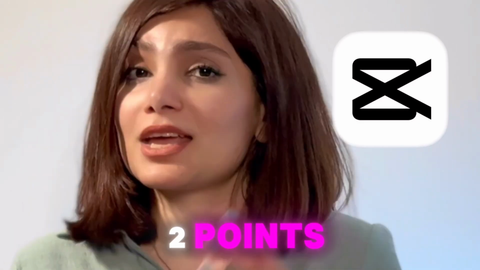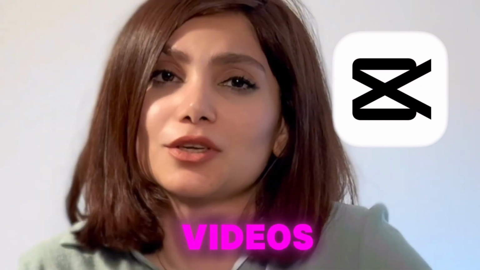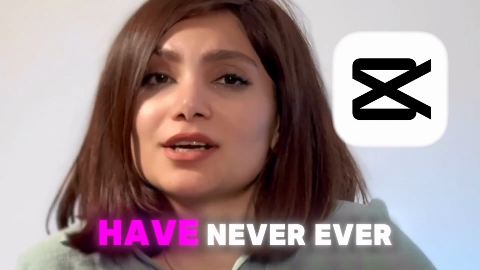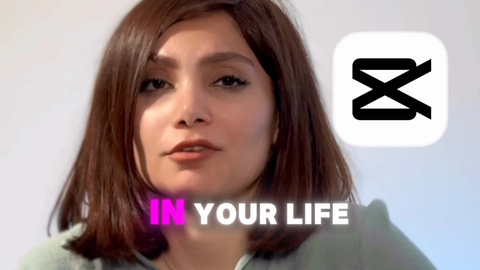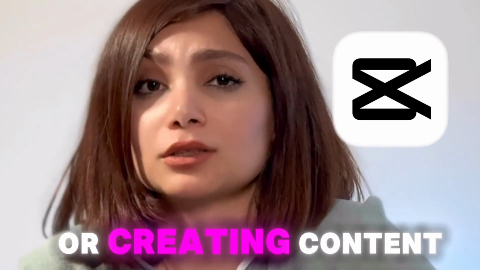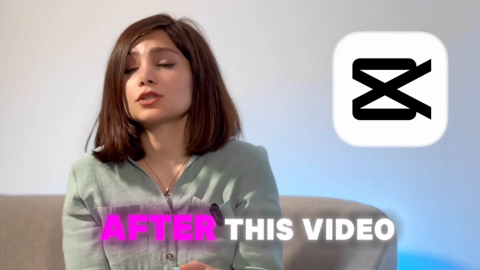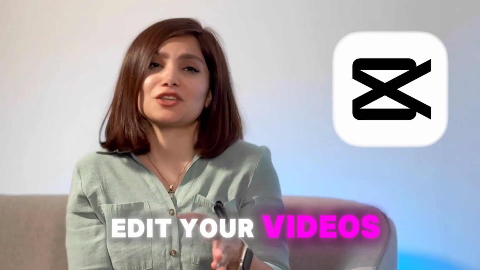CapCut has a very powerful version that you can use for editing your videos. Even if you have never ever edited a video in your life and you are thinking of starting a YouTube channel or creating content for your social media platforms, worry no more. After this video, you will be able to fully edit your videos.